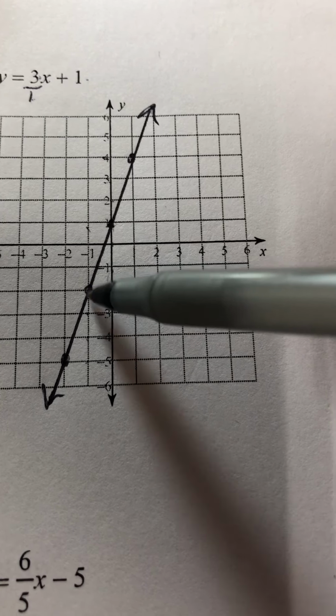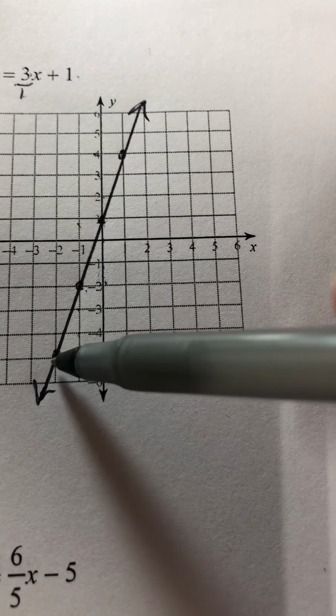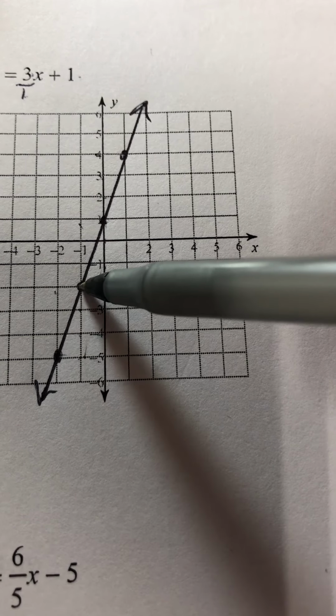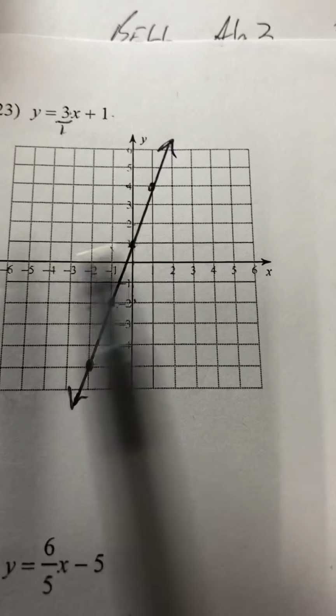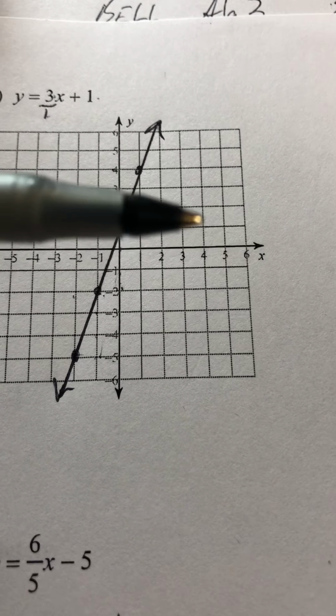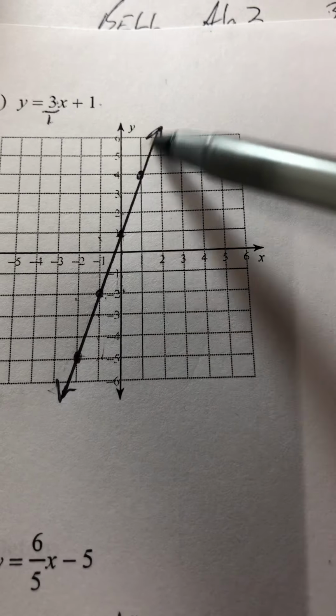So I just counted down 3 and back 1, down 3 and back 1, so that from point to point, I'm going up 3 over 1, up 3 over 1. You always read a graph from left to right, going that way. Okay, so this is going up.